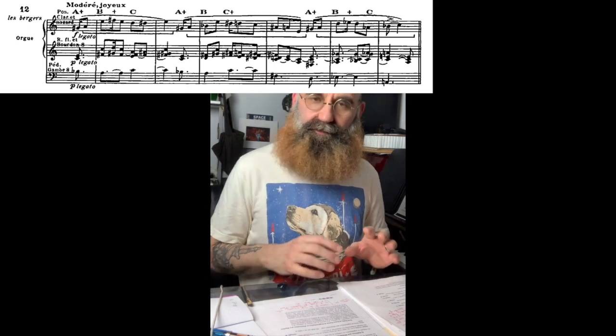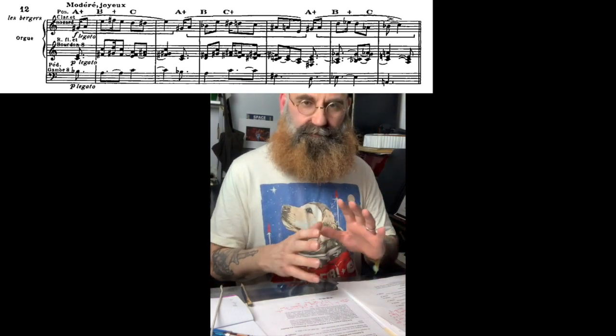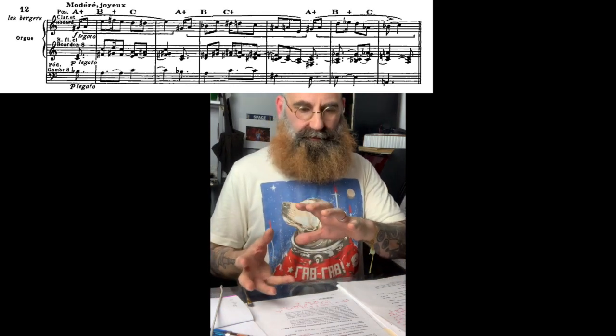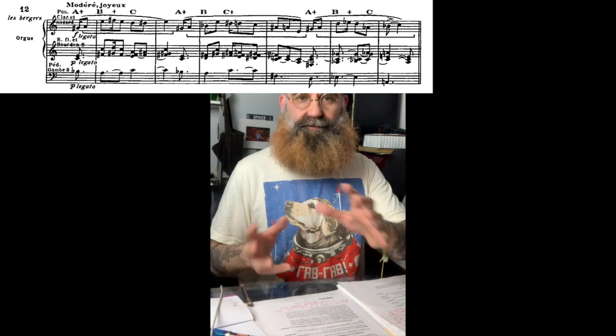Messiaen highlights that these added values create small groups of 5, 7, 11, and 13, indicating his preference for those groupings that naturally have kind of a built-in ametricality to them.